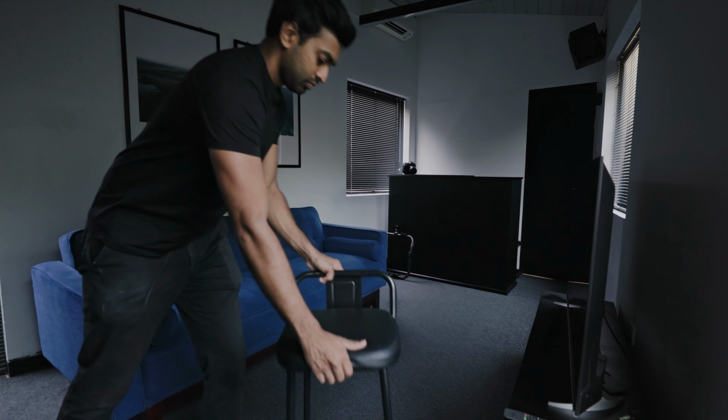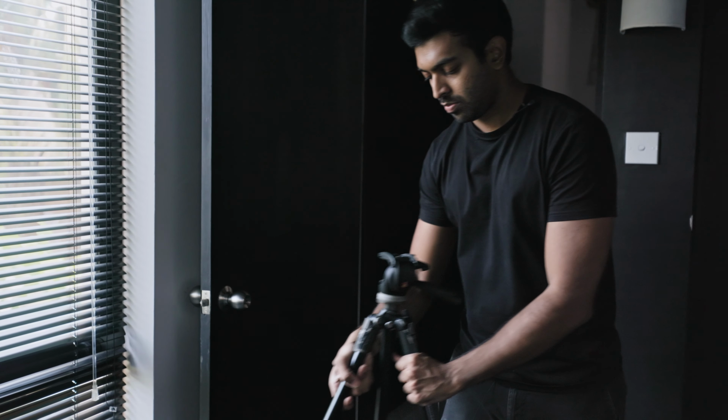Our next goal would be to place a table and chairs and see what that frame looks like when it's locked down on a tripod. Okay, and this is our final frame. Now I'm pretty happy with how this looks. We've got good light coming in, we've got good depth.